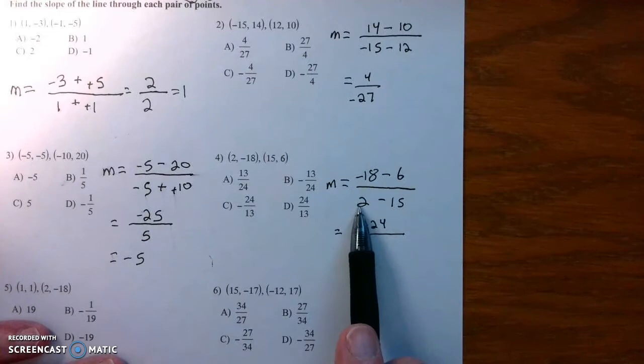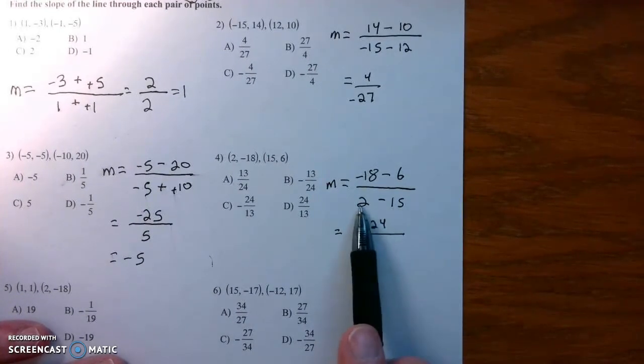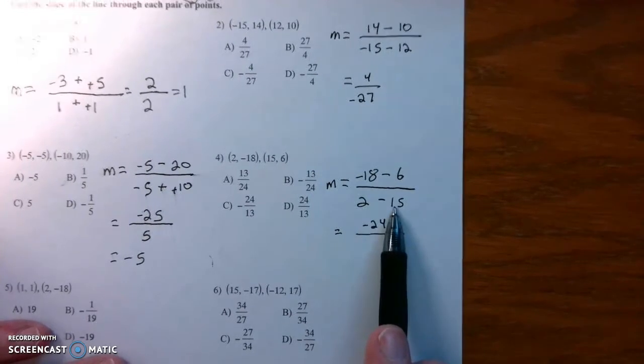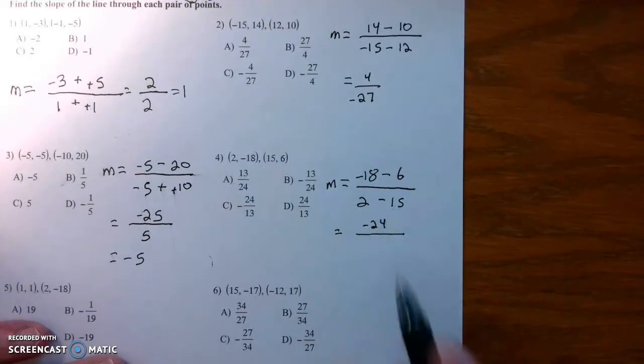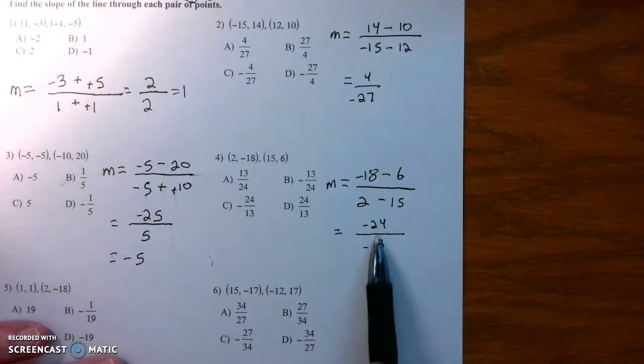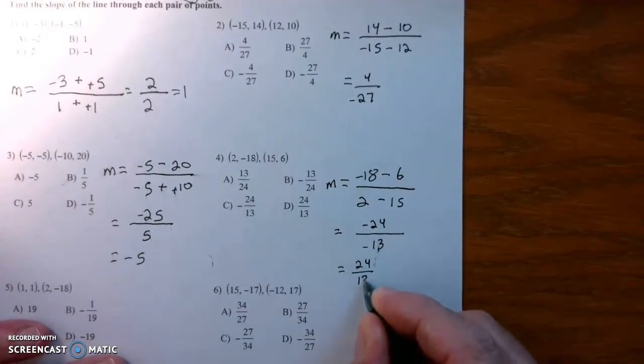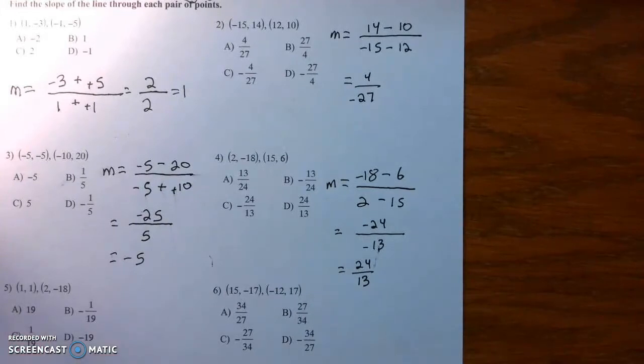And this is starting with 2, take away 15. So the difference is 13, and it's going to be negative. All right, these are both negative. That makes it a positive. That's the answer.